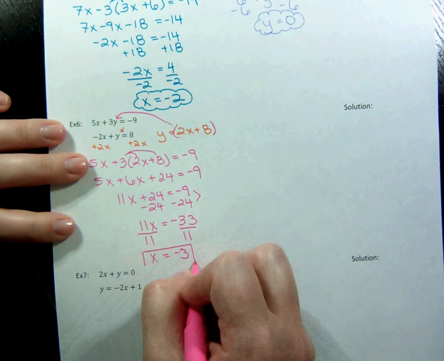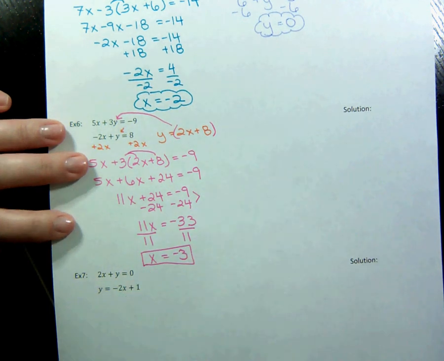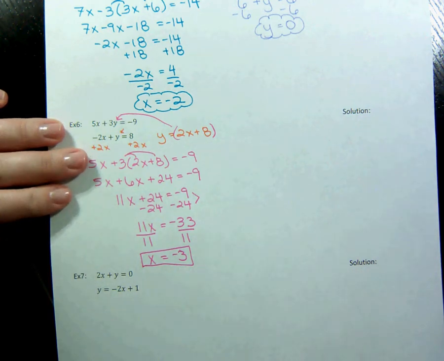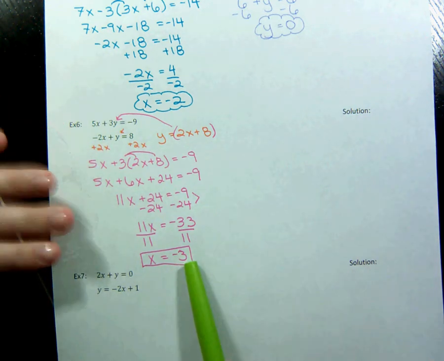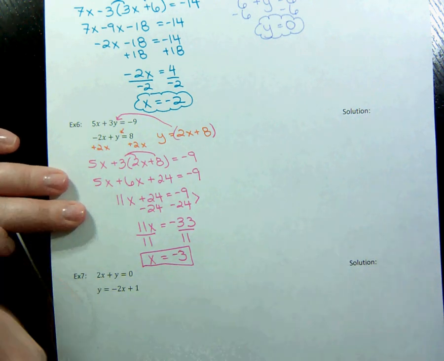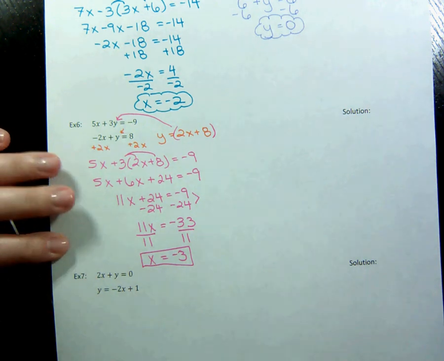You should usually get integers, positive and negative integers as answers. Very rarely do we get fractions or decimals because that just makes our job 10 times harder to plug back in. So when you're solving, you should get an integer, 0, a negative, or a positive. If you get fractions or decimals, you might be doing something wrong. Just always double check your work.